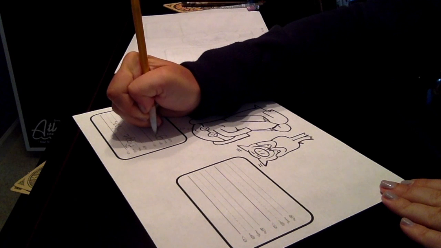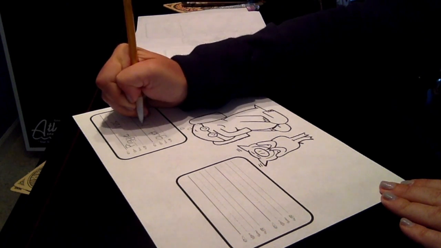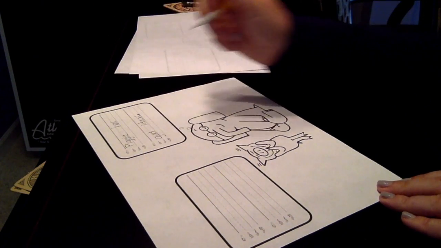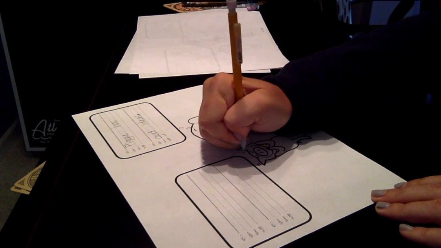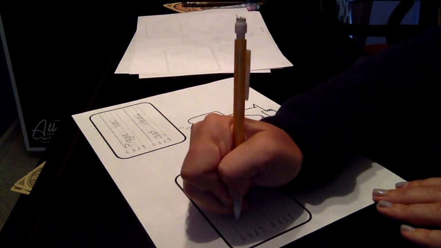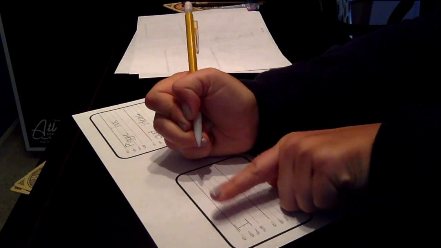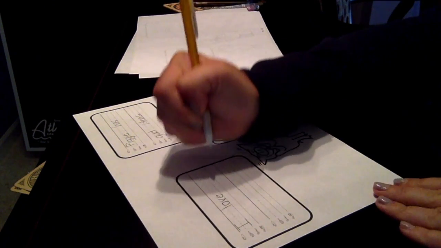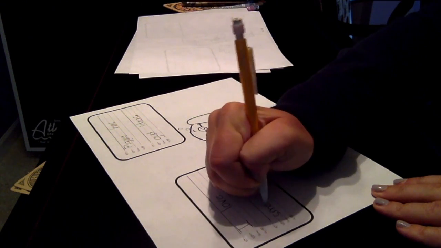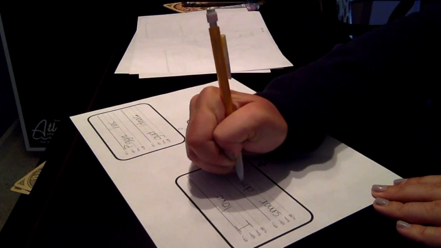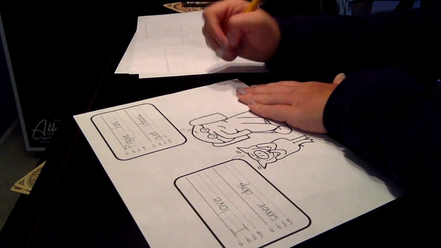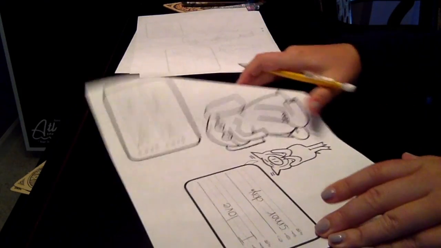And Piggy's going to say out loud, I love s'more day. Make sure I leave those spaces. So now that is page number 6, and my book is all finished and ready to read.